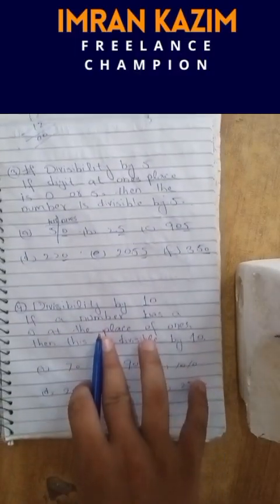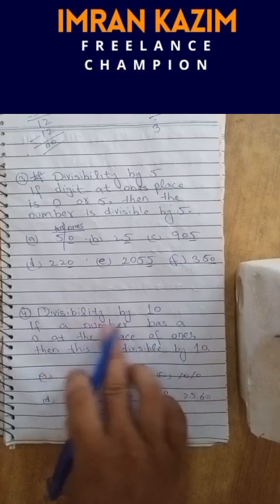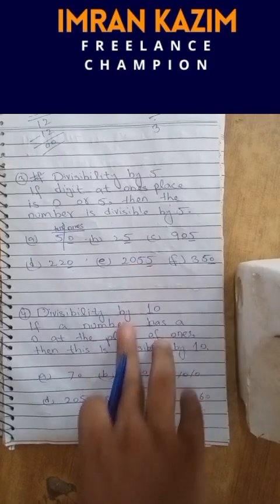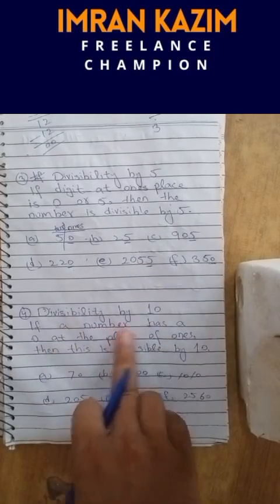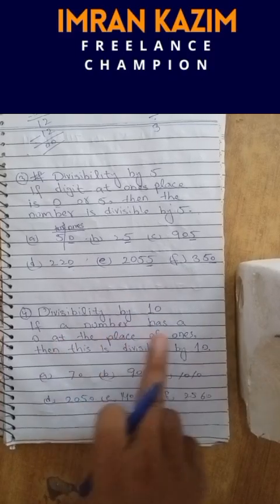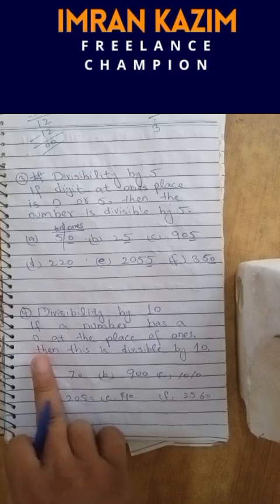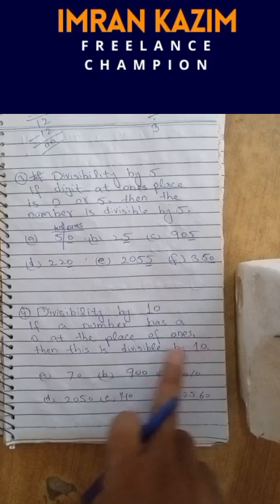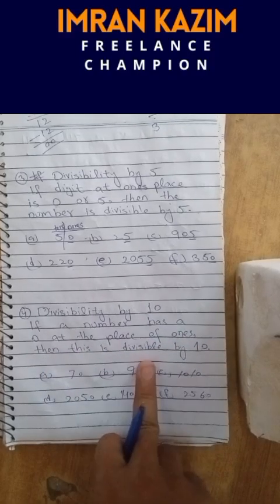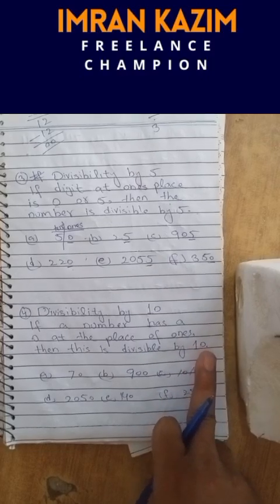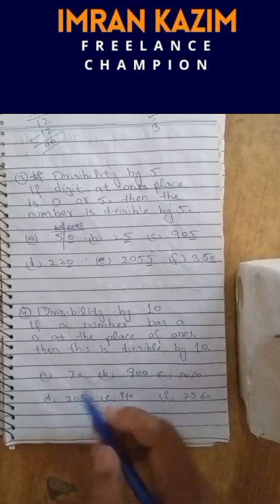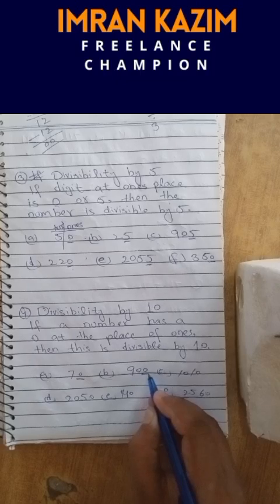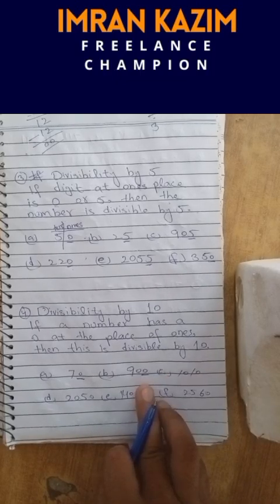Now today's last rule is divisibility by 10, which is even simpler than the third rule. Divisibility by 10. If a number has a 0 at the place of ones, then this number is completely divisible by 10. Now here we have 70, and at the place of ones we have 0. Here we have 900, and at the place of ones we have 0.